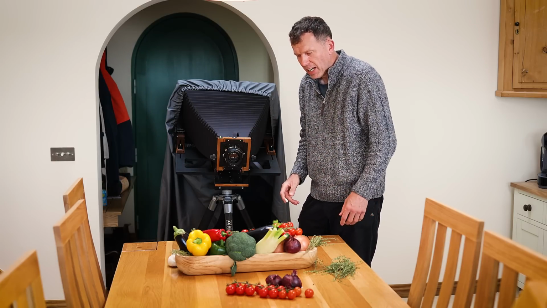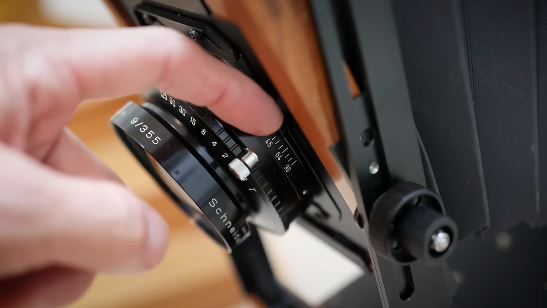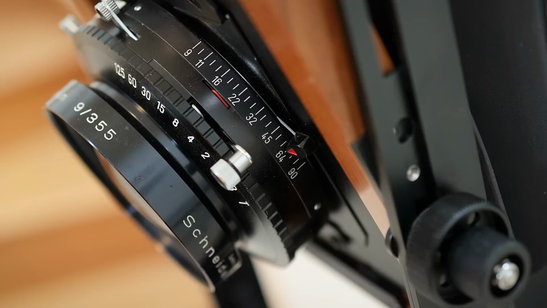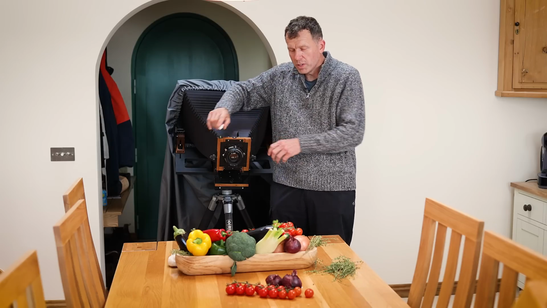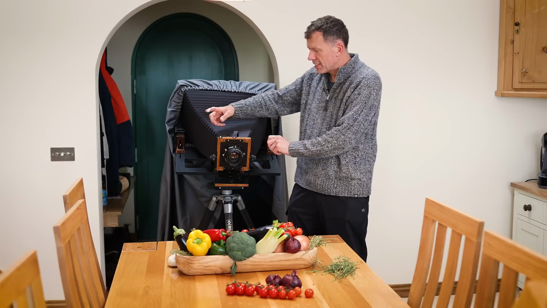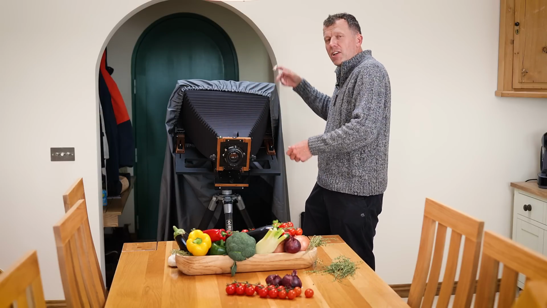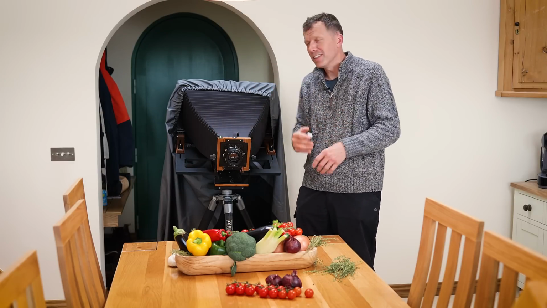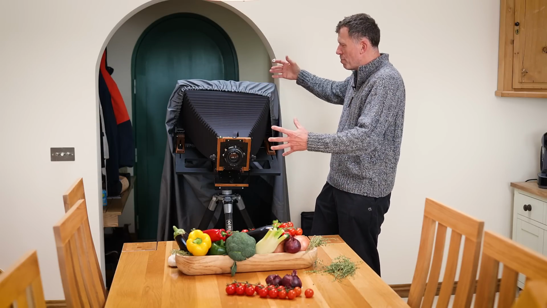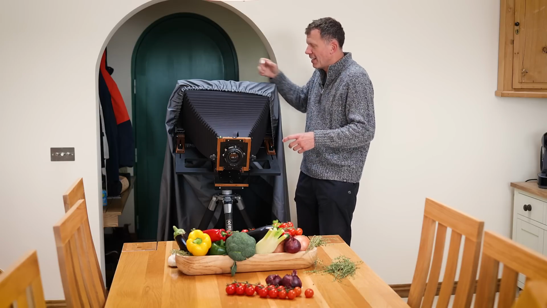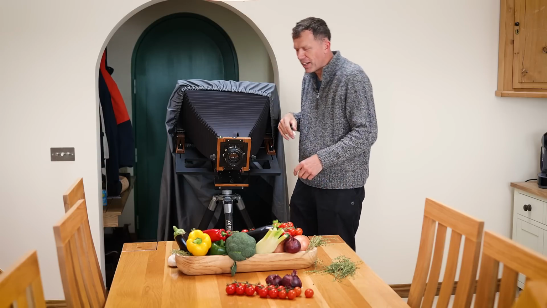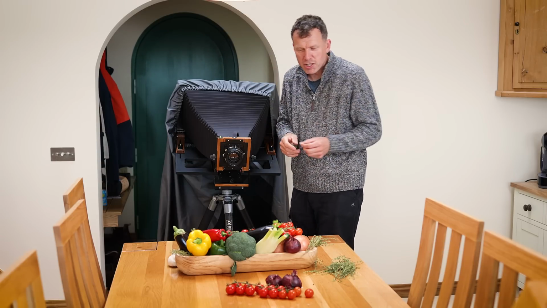Once I've done that, I'm going to still have to shoot at something like f64 or maybe even f90 to get the depth of field that I need for this. So we're just going to tilt the lens forward, and this is a little bit of trial and error because I need to guesstimate where it is, go around, look at it, decide whether it's too much or too little, and then come back and adjust it, and it's just a trial and error process. But this camera is so big that you can't sit behind and look and reach around and adjust the lens, so it's a case of lots of running around, but it's better than gym membership.